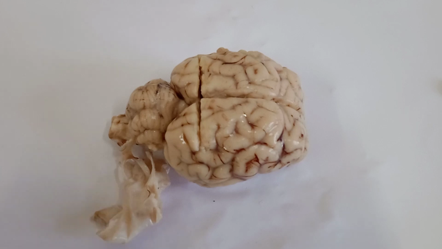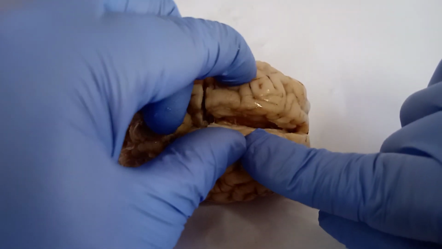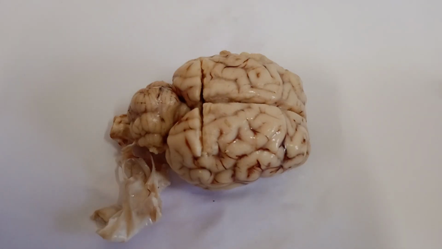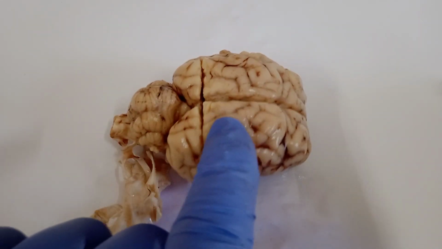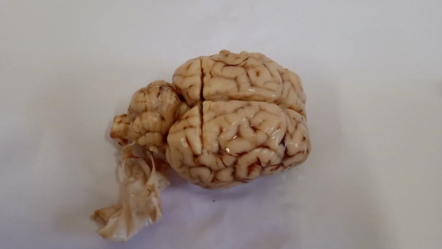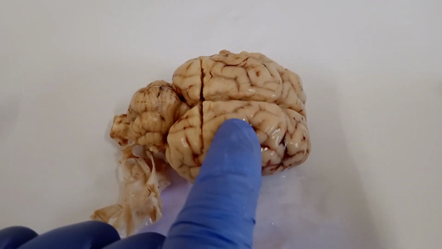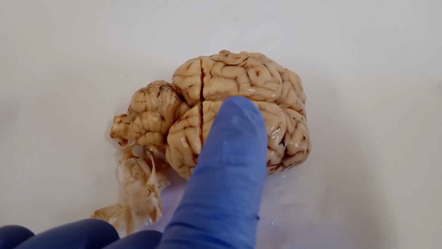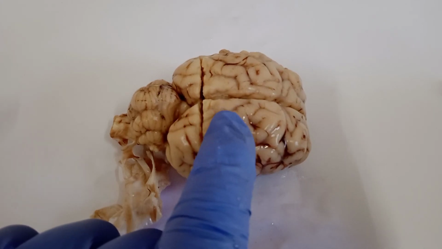Before that, how are these two cerebral hemispheres connected? If you look at the type of fibers in the brain, there are three types of fibers. One is association fiber, one is projection fiber, and one is commissural fiber. Association fibers either terminate or originate from the cerebrum, going to the area where they have to go, and they will be either sensory or motor. Then there are the projection fibers.